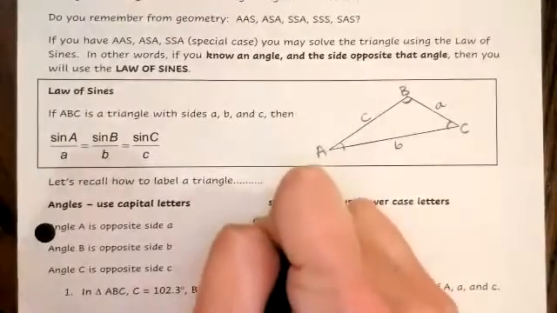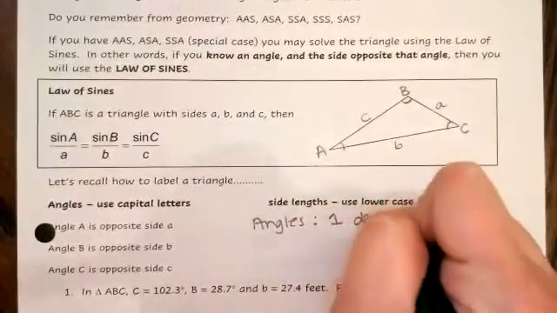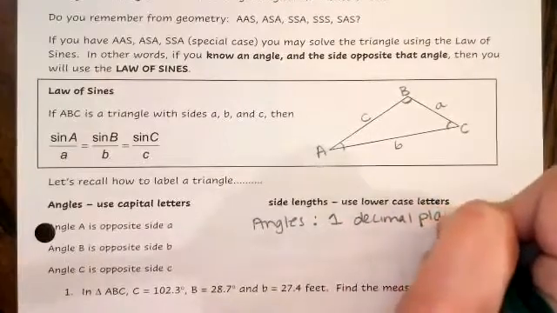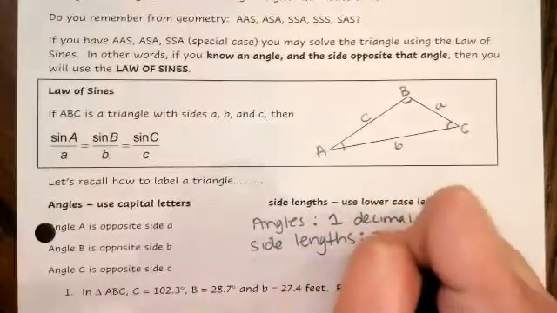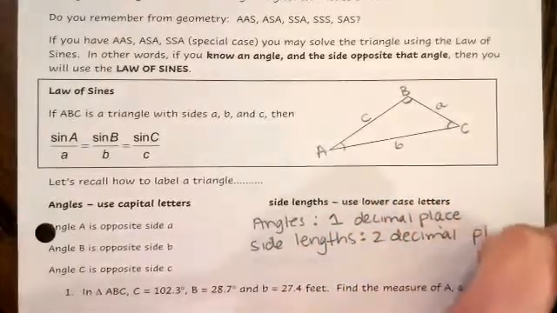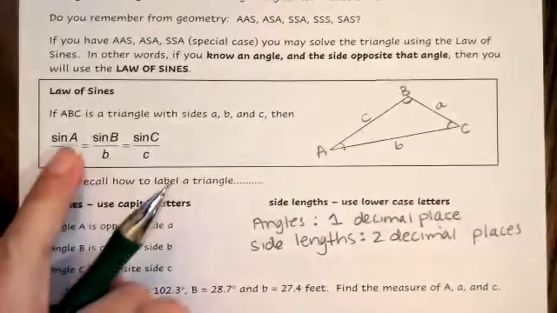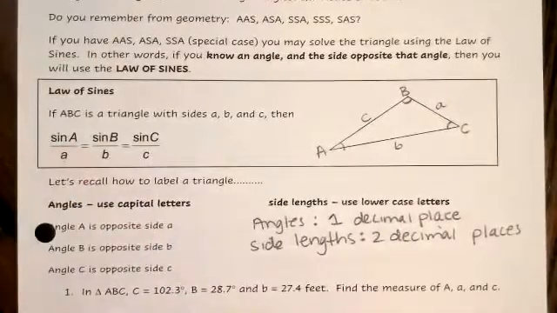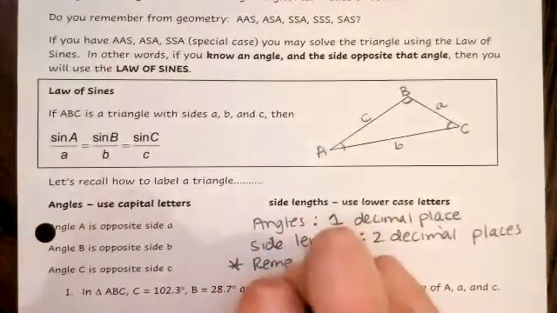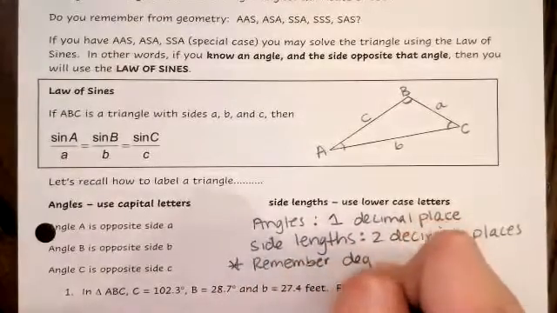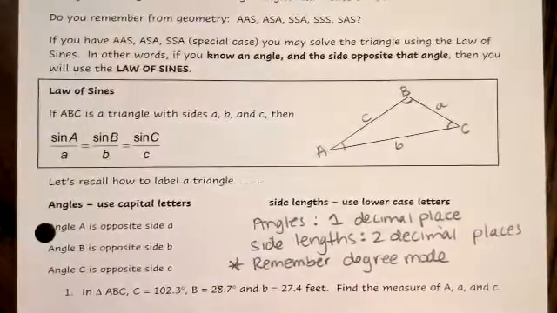There's a couple things I want you to remember with that. When we are dealing with angles, we're going to round our answers to 1 decimal place. When we deal with the side lengths, we round to 2 decimal places. And one other quick reminder, since we're working with sine, when you put this in the calculator, you want to remember to put it in its correct mode. We're going to be dealing with mostly degrees. So remember the degree mode in the calculator. You don't want to do the whole problem correctly and then have it in the incorrect mode, which messes things up.